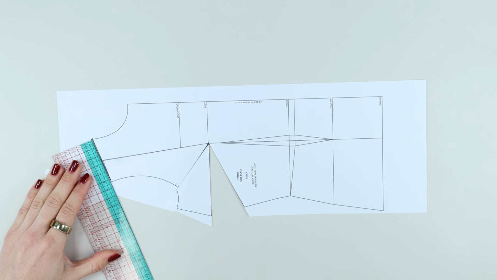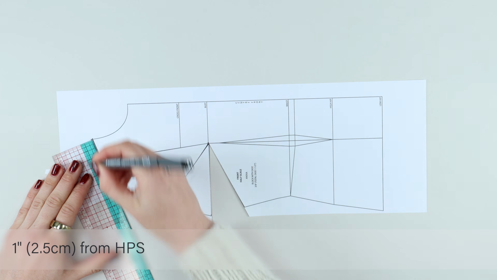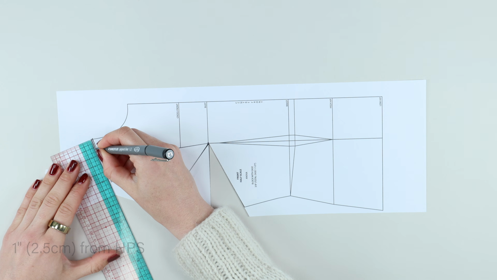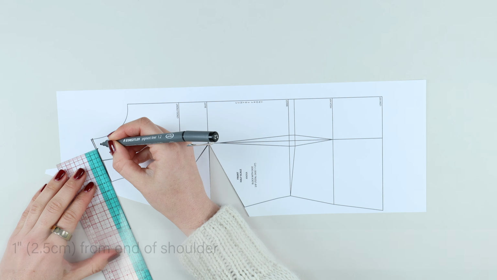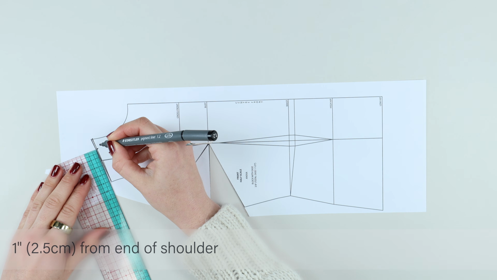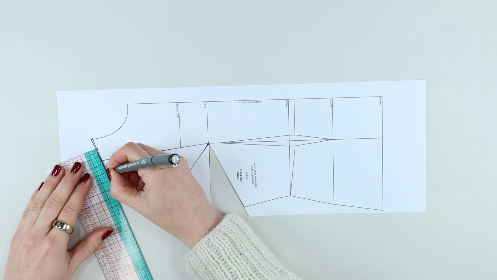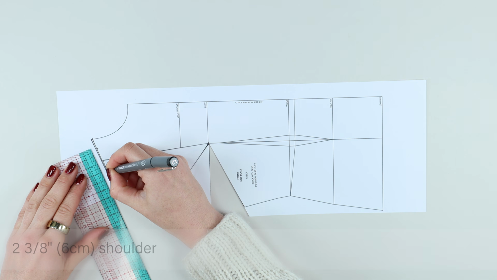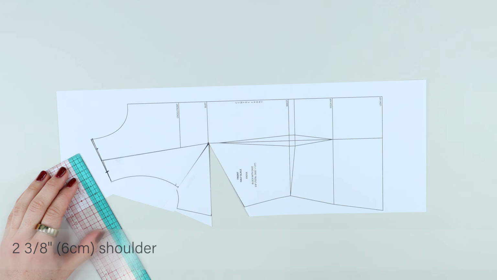In my garment, I measured 2.5 centimeters, 1 inch from the high shoulder point, and the same distance, 2.5 centimeters, 1 inch from the end of shoulder. This left me with a finished shoulder of approximately 6 centimeters, 2 and 3/8 inches. This size will change depending on your shoulder size.